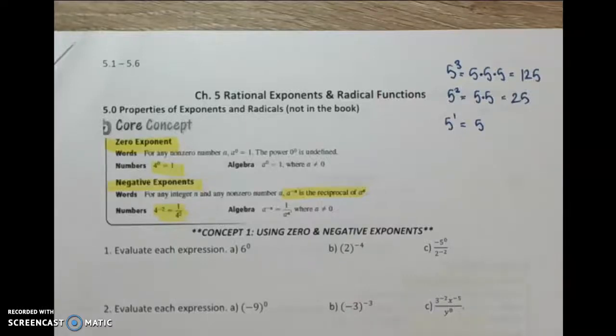Chapter 5, Rational Exponents and Radical Functions. We have 5.0 properties of exponents here. This is not in your Algebra 2 book. This is taken from an Algebra 1 book. It is just review to prepare to get us into what we're doing in Algebra 2.